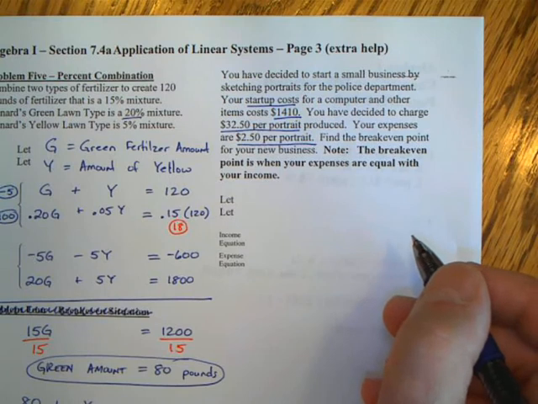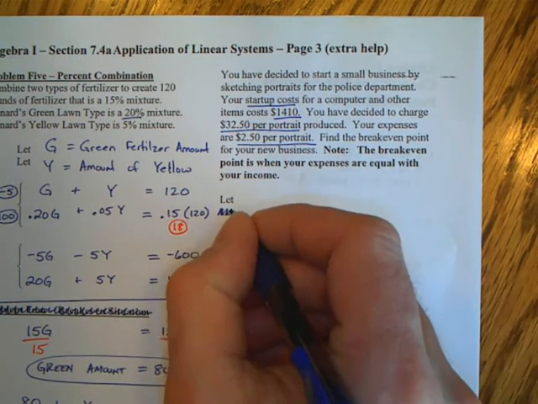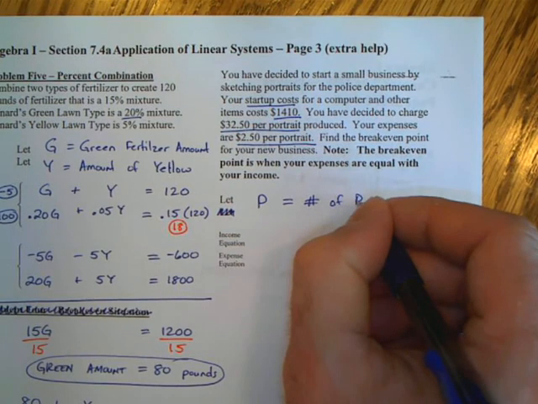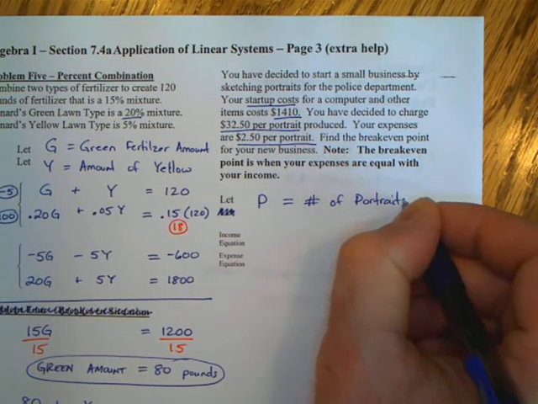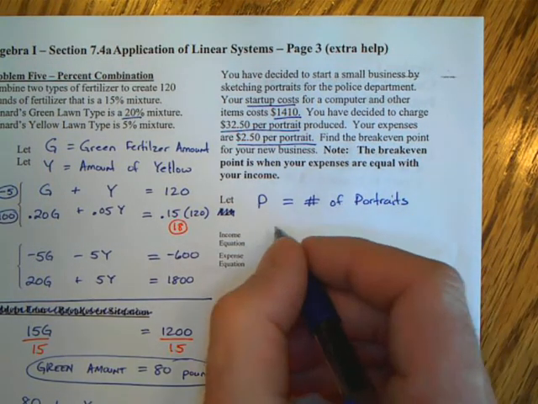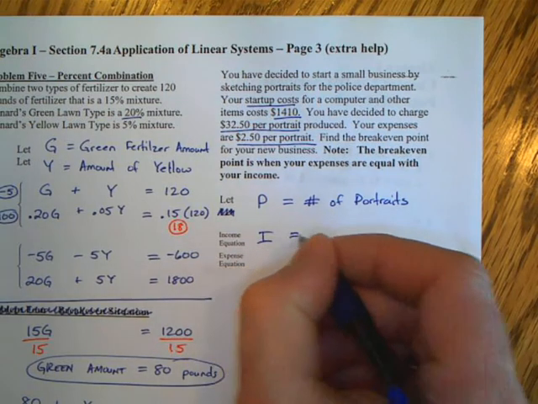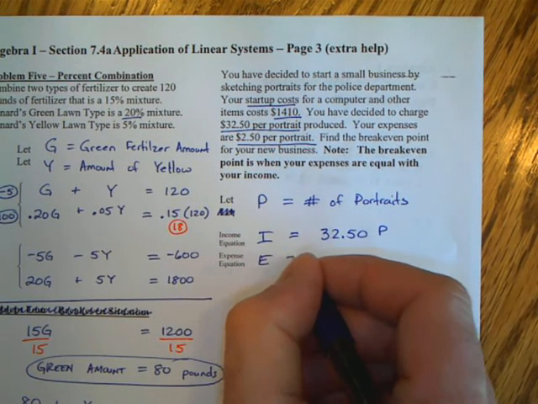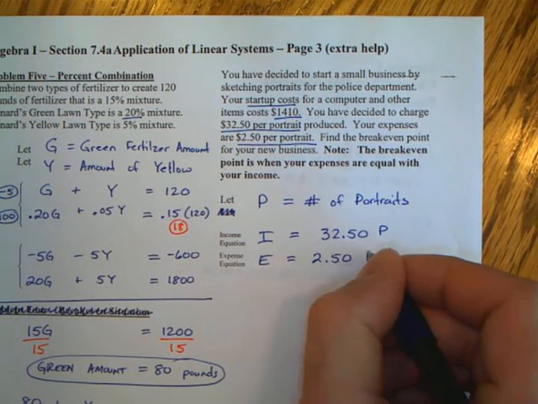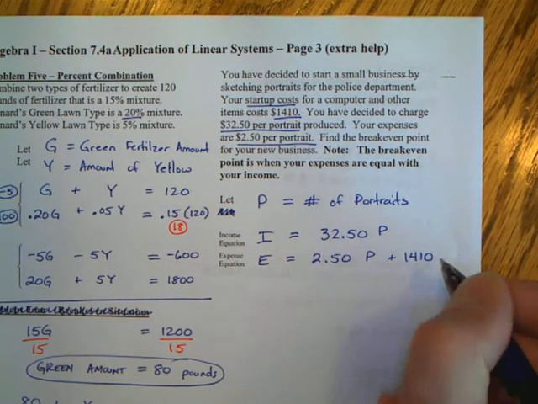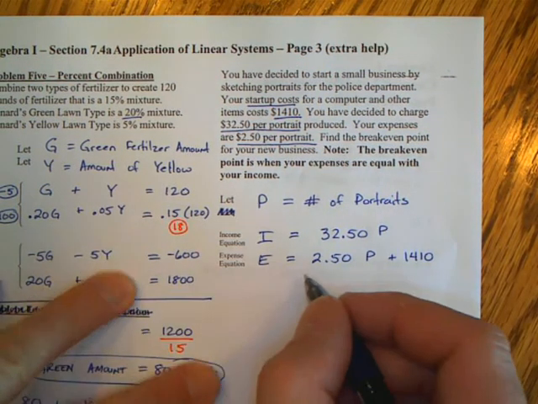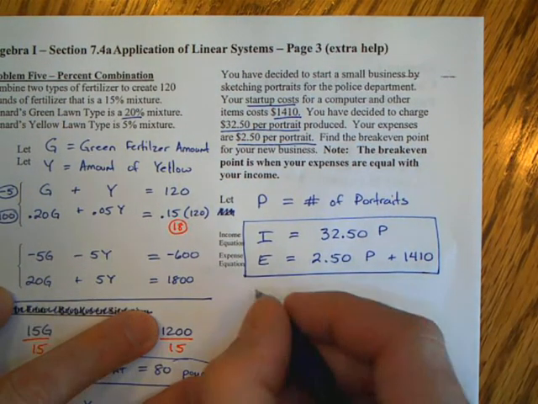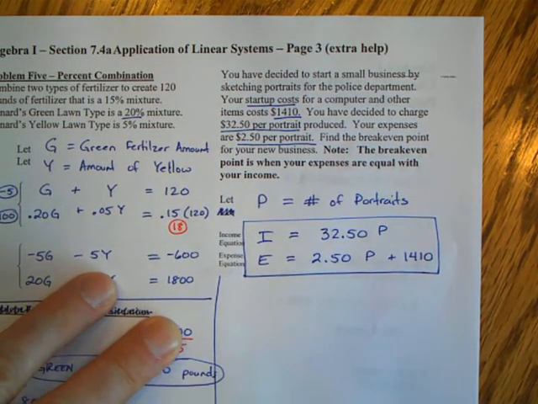So it looks like I just have one variable once again here, and we're making portraits, so I'm going to say let P equal the number of portraits that we sketch. For income, to make money, we charge, once again, if you remember, $32.50 per portrait, and our expenses are $2.50 per portrait, but don't forget about the startup costs that you have for a variety of different things. So here's our two equations.